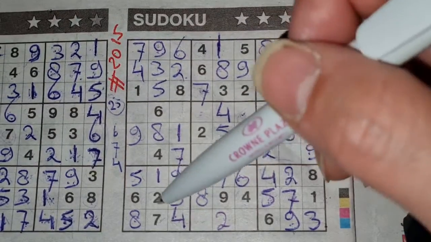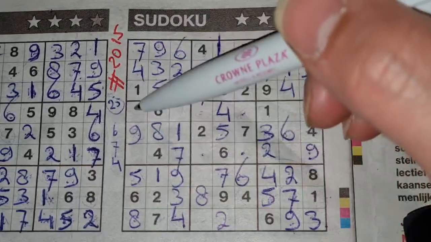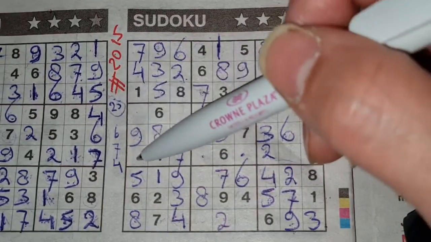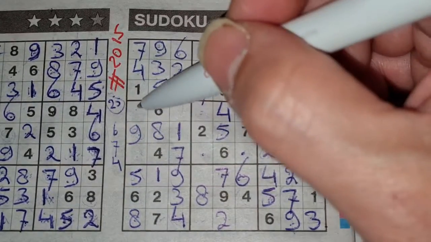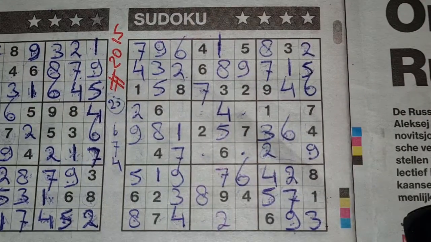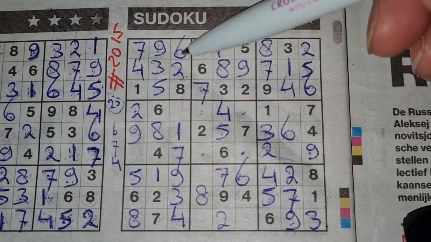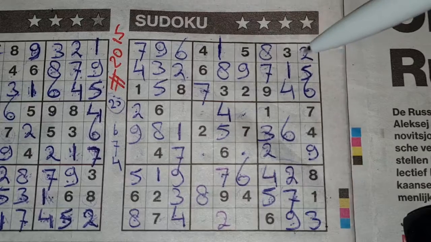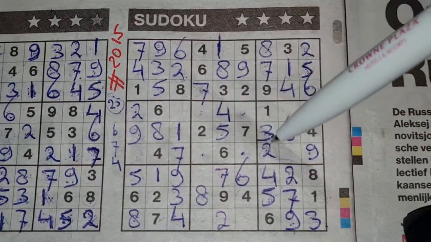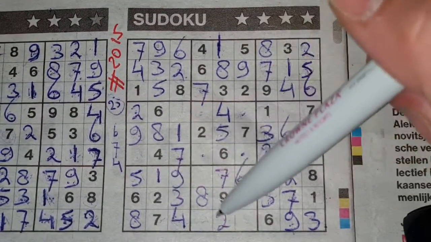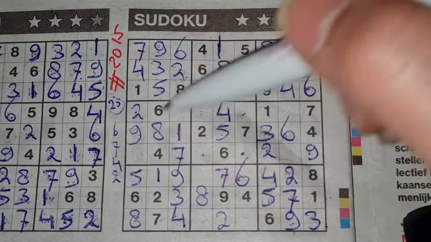2 in this column, 2 in the second column. So in the first column, the only two places for the 2 should be here or there. We see there 2, no 2 there. 2 should be there. And all the 2s are used. I can see digit number 4.